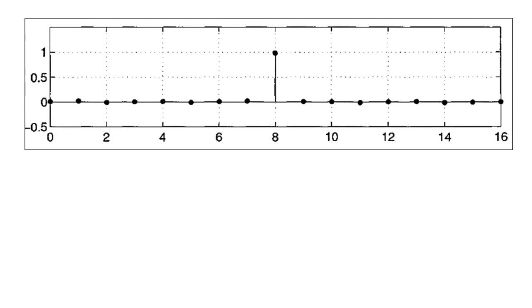Here we see on the horizontal axis the markings 0, 2, 4, 6, 8, 10, 12, 14, 16, and on the vertical axis we have the markings minus 0.5, 0, 0.5, 1. Since this convolution is approximately a unit sample at n equal to 8, as you can see here, and in the rest of the places we have 0, the equalizer is a good approximation to the inverse of h of n.